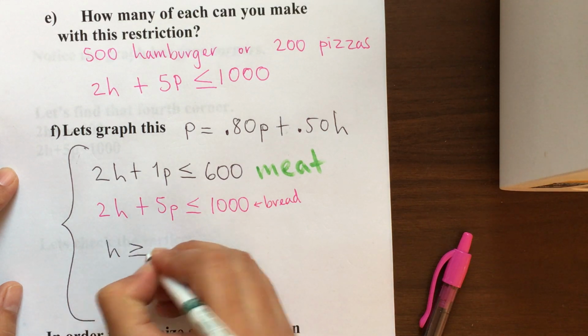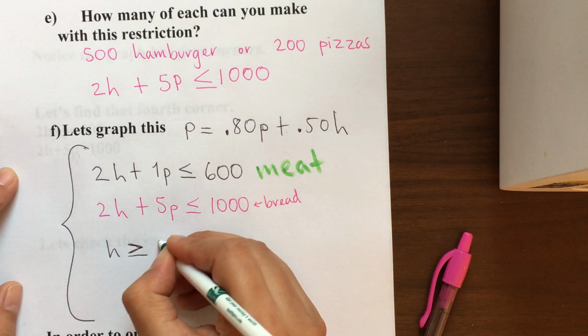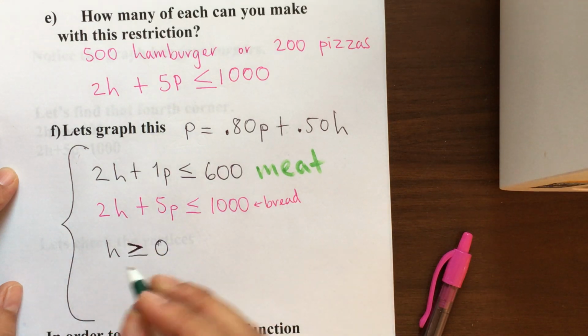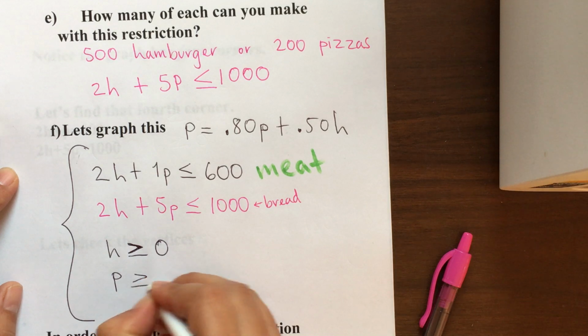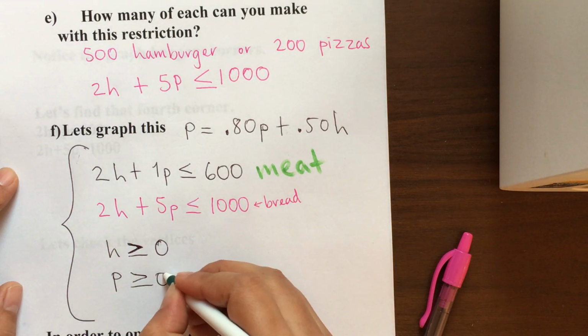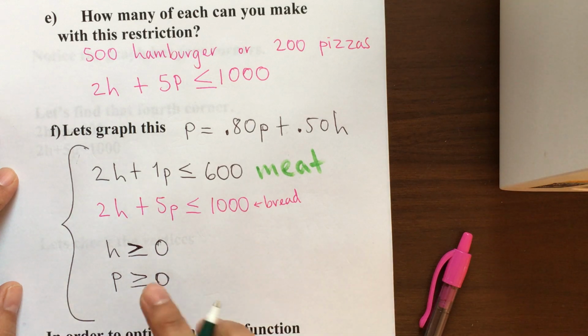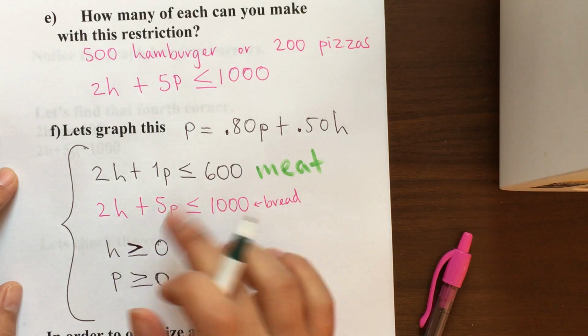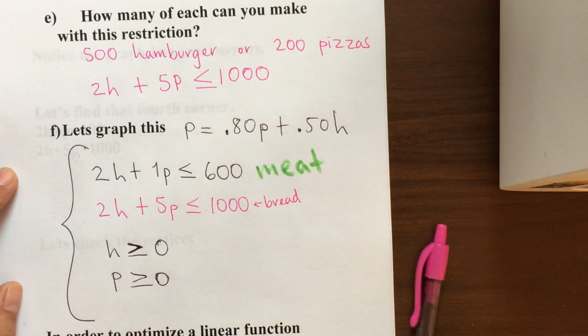And if you recall, H is greater or equal than 0. That means that we cannot produce negative hamburgers. P is greater or equal than 0. It means that we cannot produce negative pizzas. We can produce 0 pizzas or more, 0 hamburgers or more, but not negative.